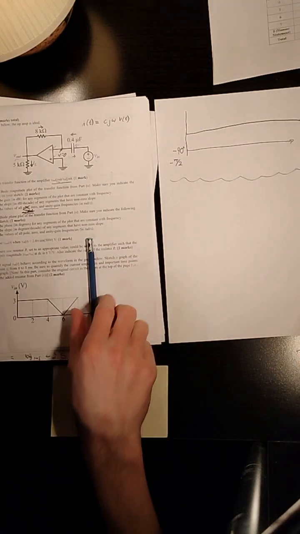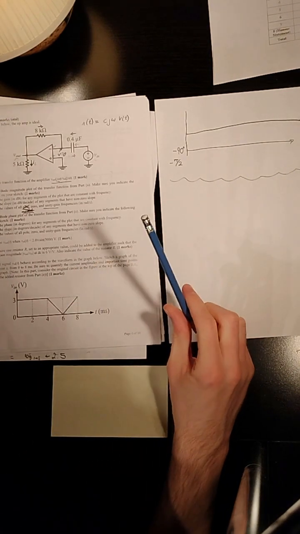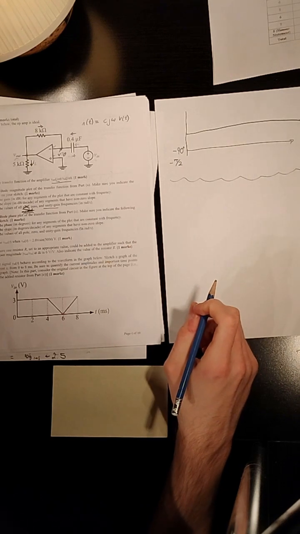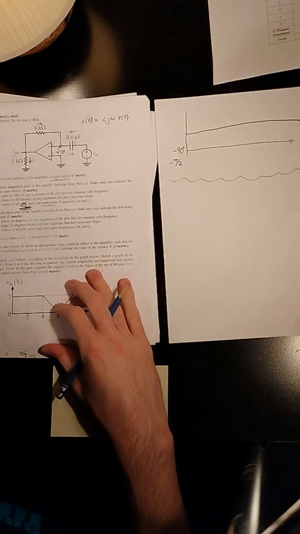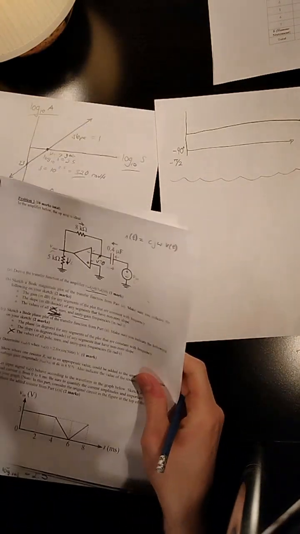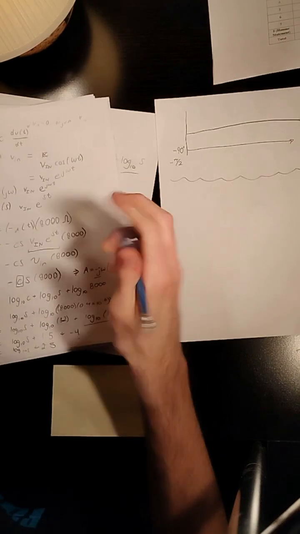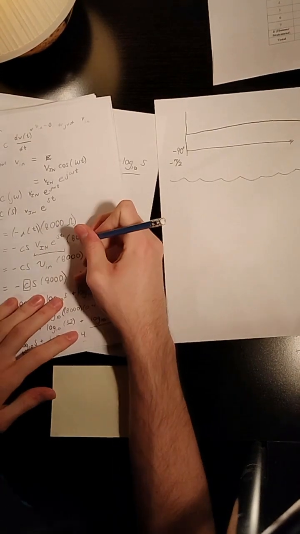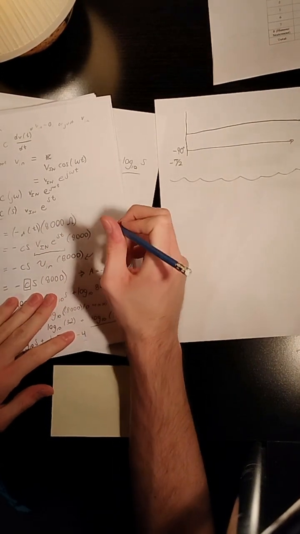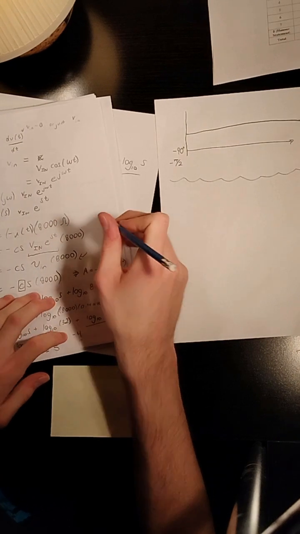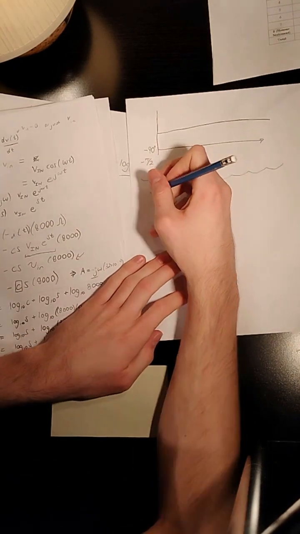Determine V out of t when V in of t is equal to 2 times sine of 500t volts. So I would argue that this equation would be most helpful for us. So I will rewrite that here and then proceed from there.